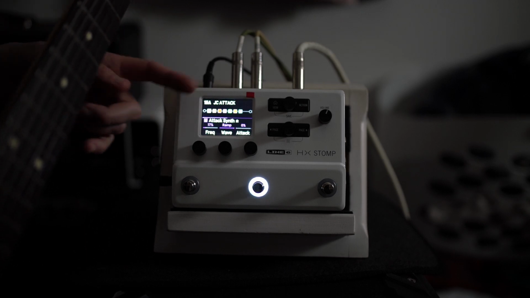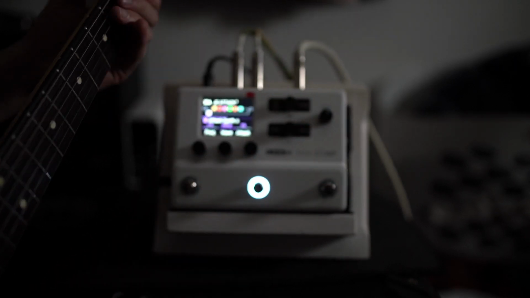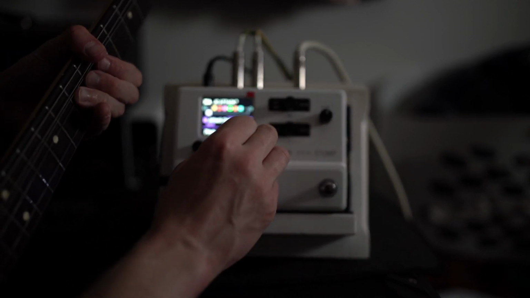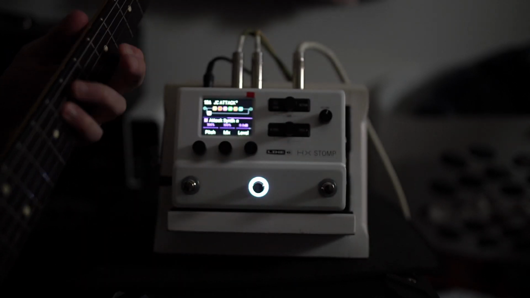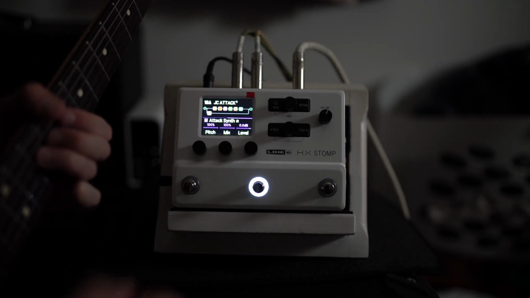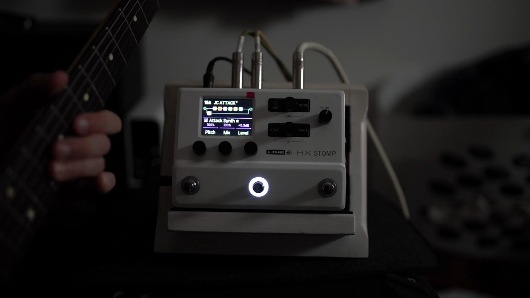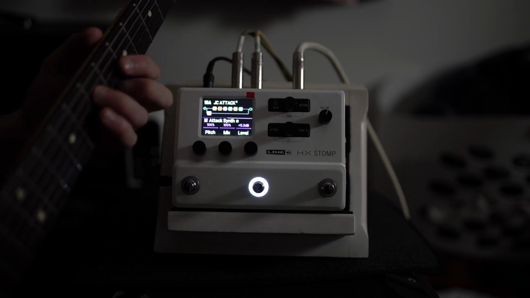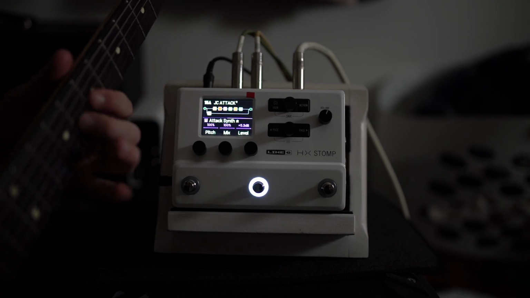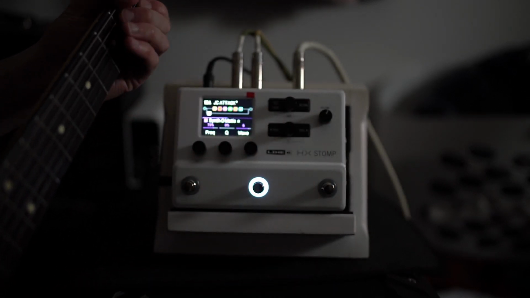Obviously on the Helix you could have these on parallel paths and stuff, and you could do that on here as well, I guess. But you know, you can do whatever you like with this sort of stuff.